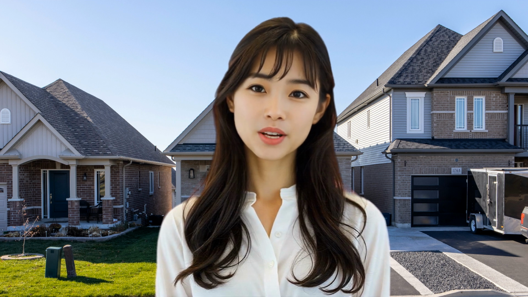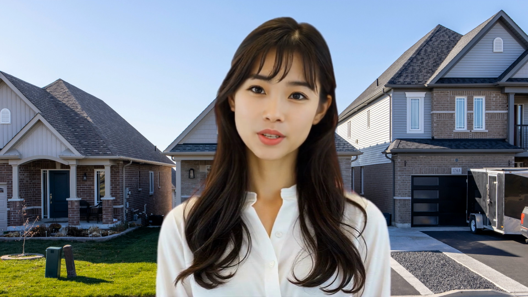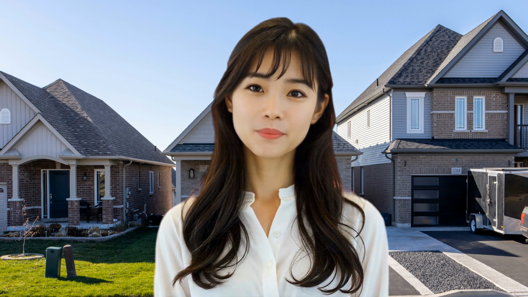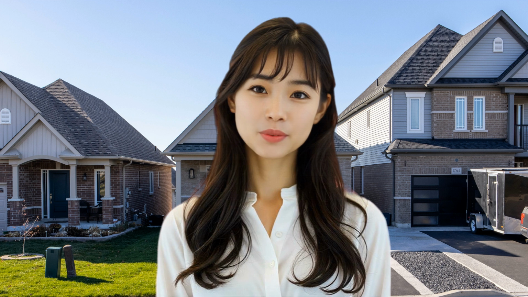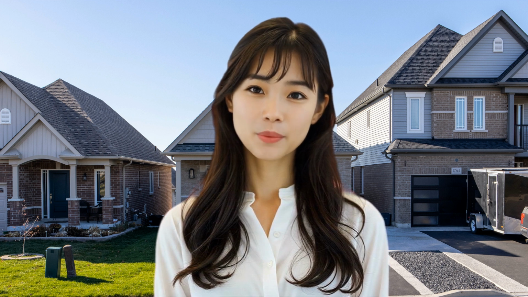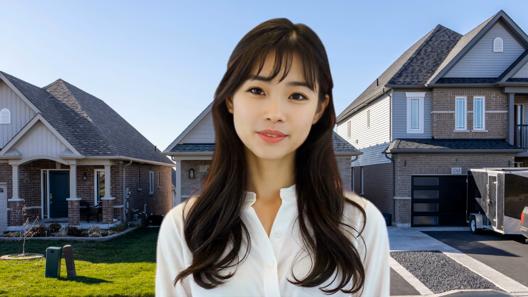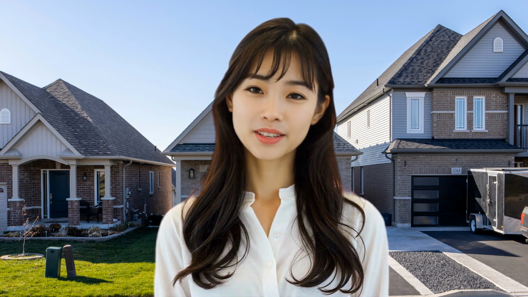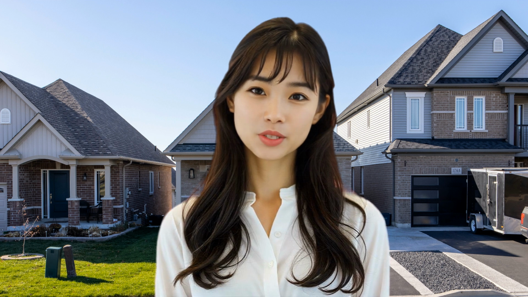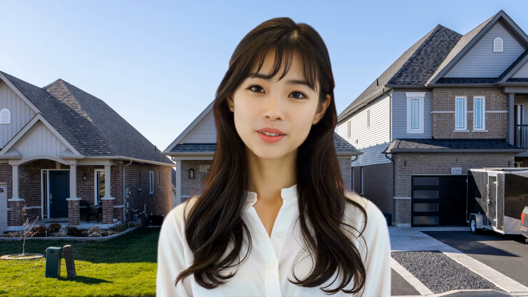To ensure a smooth rental process, it's advisable to create a detailed lease agreement. This document should clearly outline the terms and conditions of the tenancy, including rent amount, due dates, late payment penalties, pet policies, and maintenance responsibilities. Make sure both parties understand and sign the agreement to eliminate any potential misunderstandings or disputes down the line.